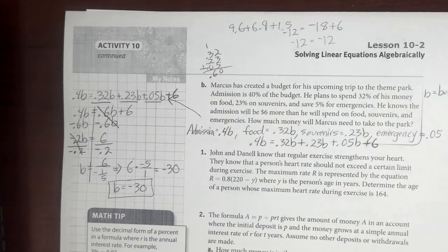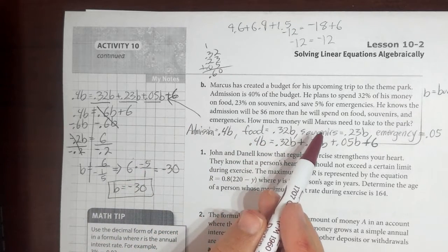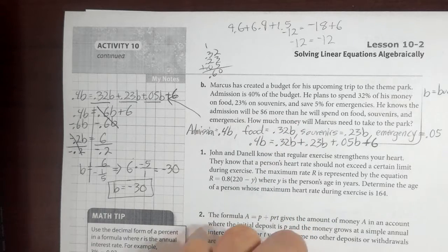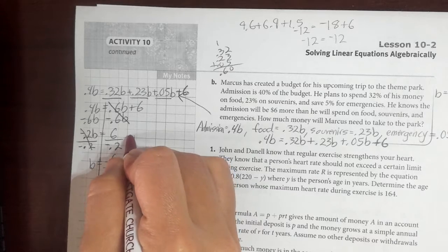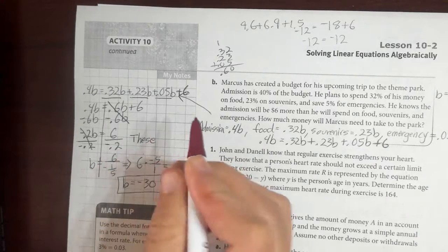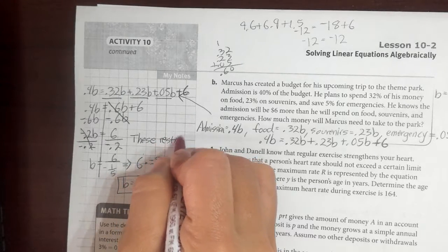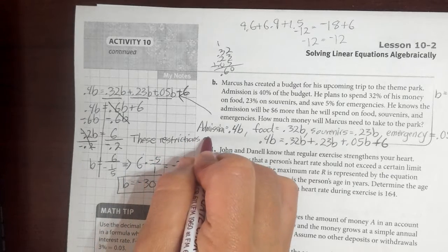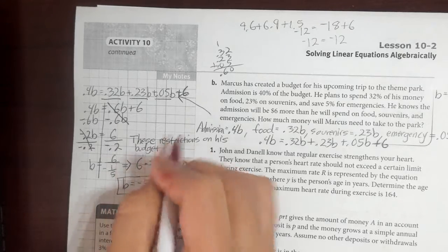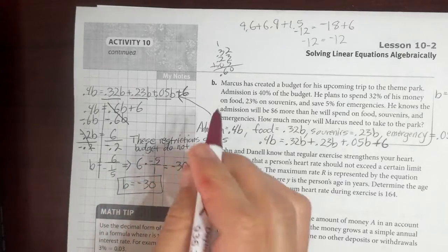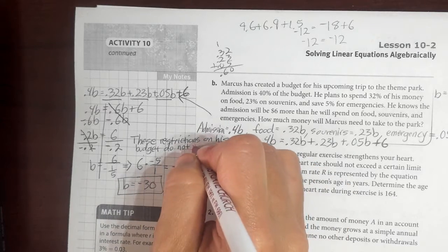So what I would put on this question for B is, when it says how much money will Marcus need to take to the park, I would say these restrictions on his budget do not work.